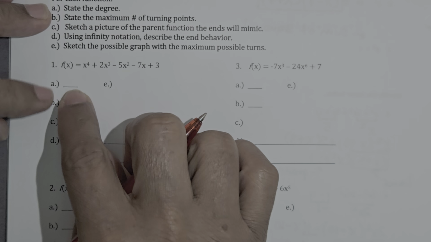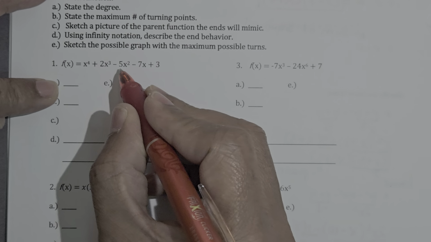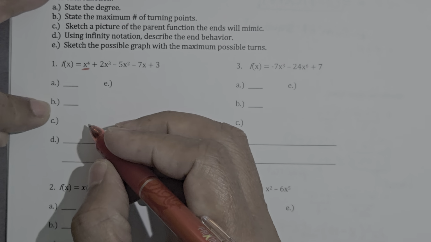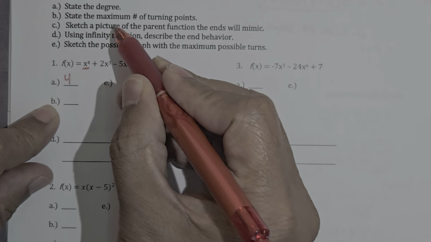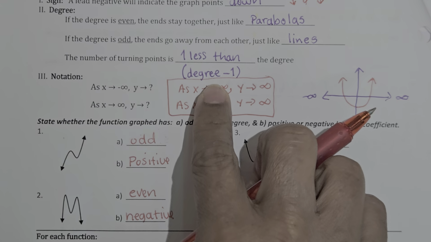So let's start with part A. Part A says state the degree. We look at all the terms, and the highest power is this one here. So we see that the degree is 4. And then B, state the maximum number of turning points. We take the degree and subtract 1 from it, which is what we said here.